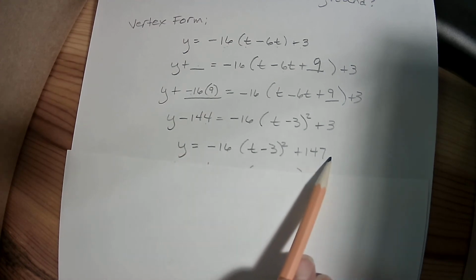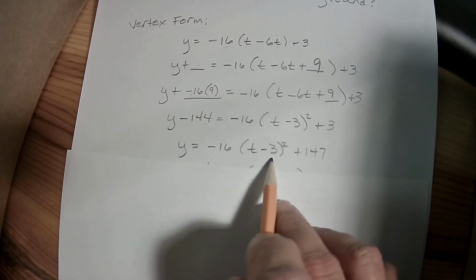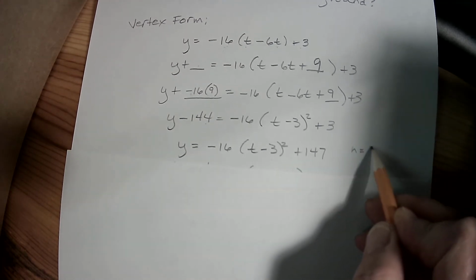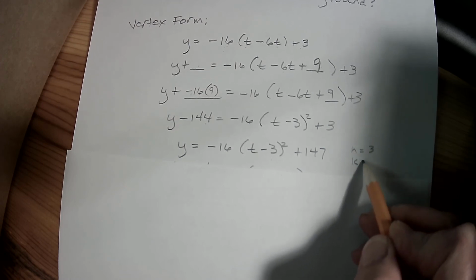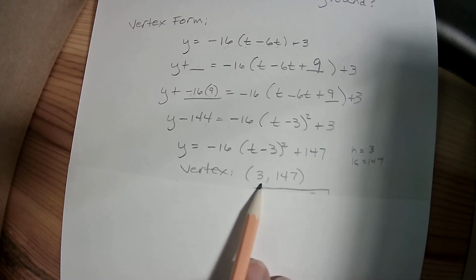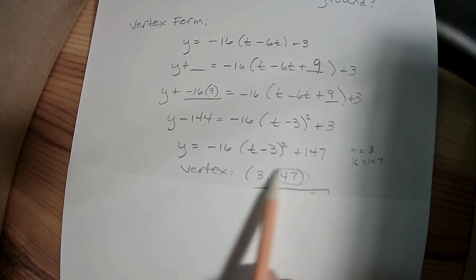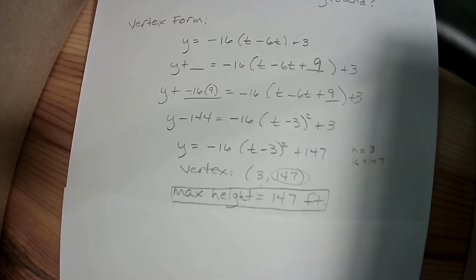So now I've got this quadratic equation for this problem in vertex form. And I know in vertex form that h is 3 and k is 147. So that's my vertex, right? Well, remember that the maximum value of this parabola is the y value of the vertex. So the maximum height that this particular baseball gets when it's hit is 147 feet. So that's part A.